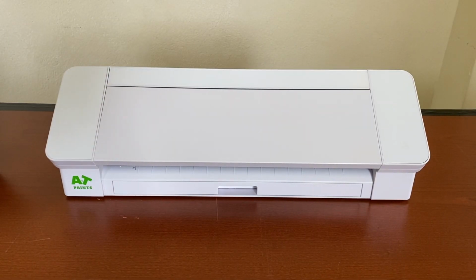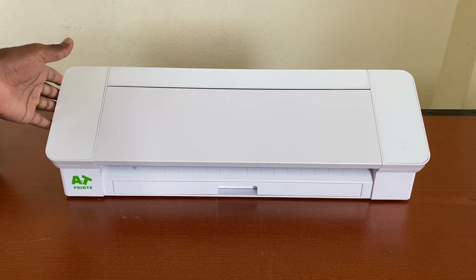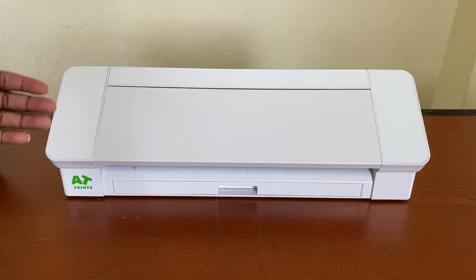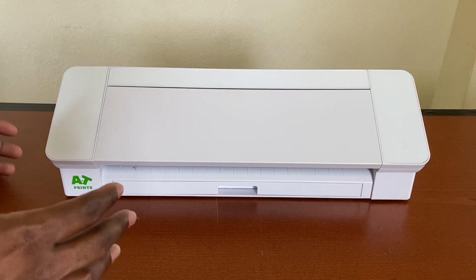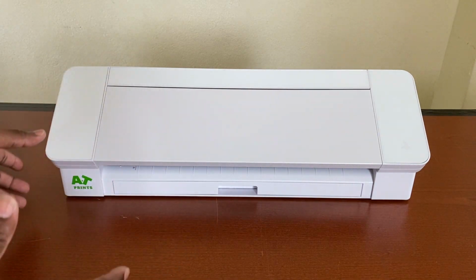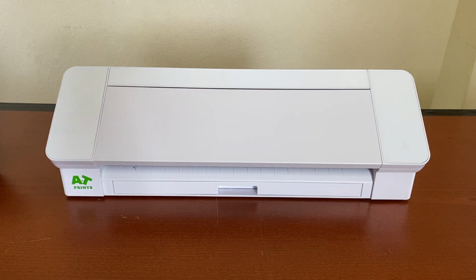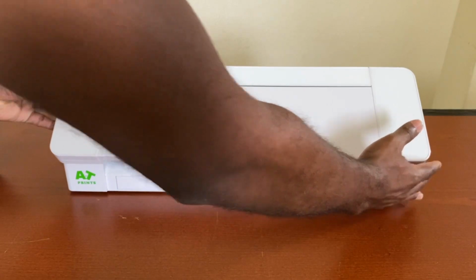So we're going to start with the front of the Cameo 4, then we're going to turn it around, look at the side, and look at the back. We're going to go through this step by step because there are a lot of different features and compartments that you should be aware of, so you can be more equipped when you're using this Cameo machine.